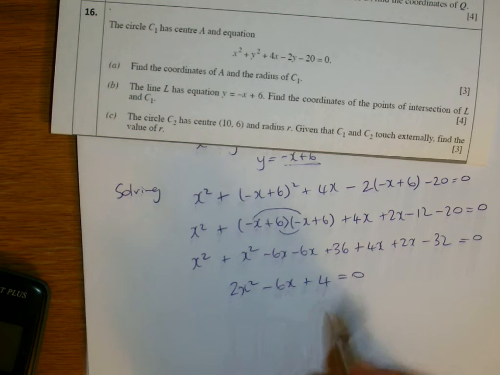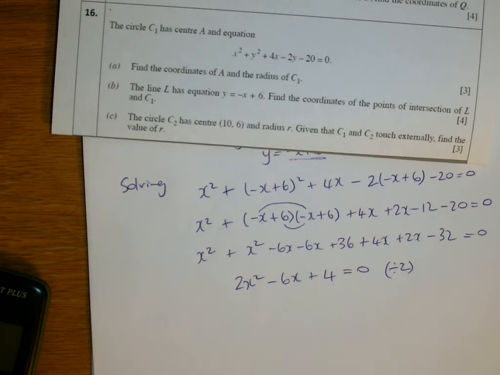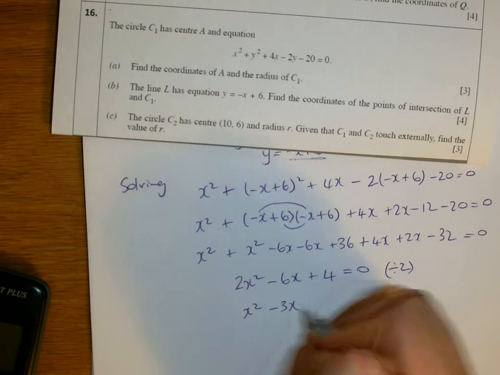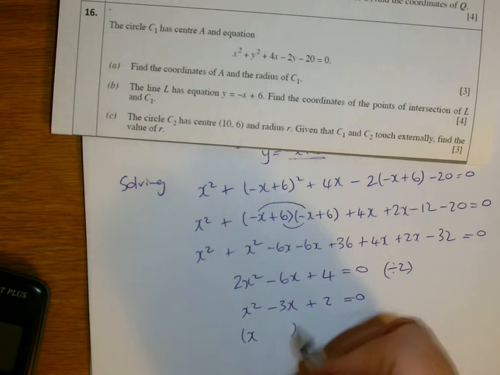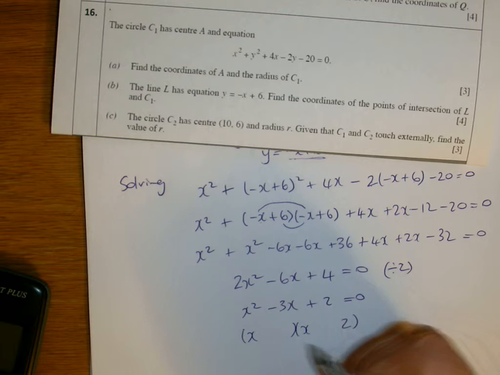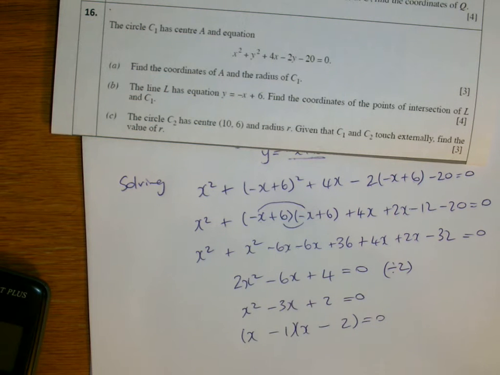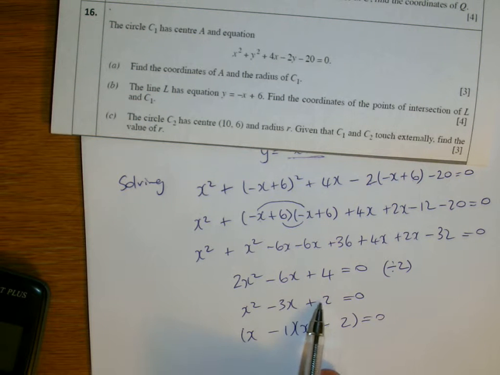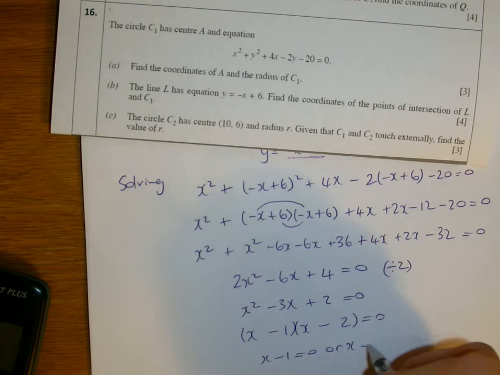So I'm going to factorize this now. But before I factorize, I'm going to divide by 2 because it'll make it much easier. It's got a common factor of 2, so I halve each term. I have that, and it's much easier to factorize. When I factorize it, I'm going to have 2 here, 1 here, and they're both going to be minus, because I wanted two numbers that multiply to give 2 and add up to give minus 3. Minus 1 minus 2 adds up to give minus 3, and they multiply to give plus 2. So x minus 1 equals 0, or x minus 2 equals 0.